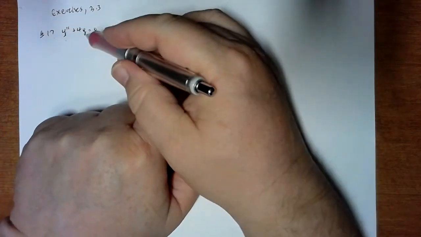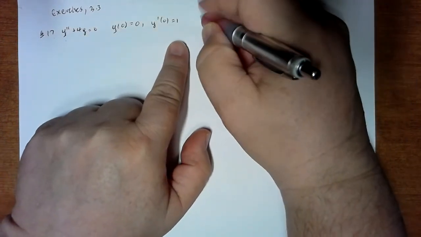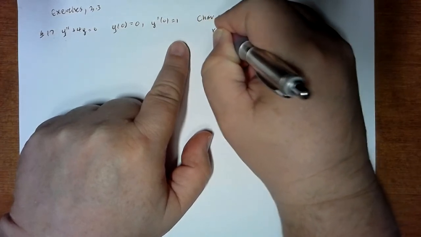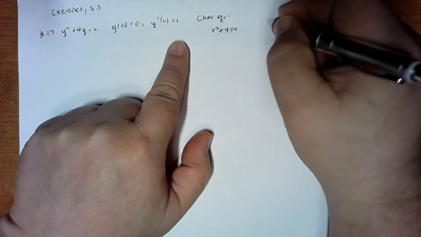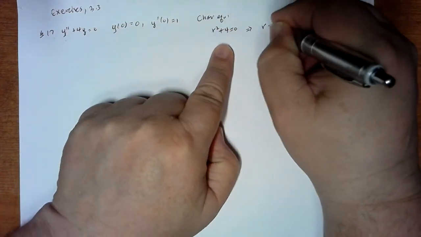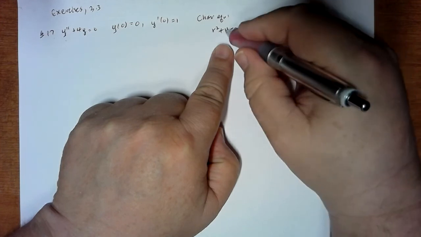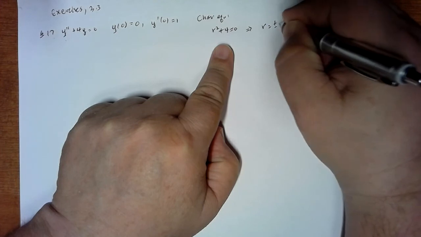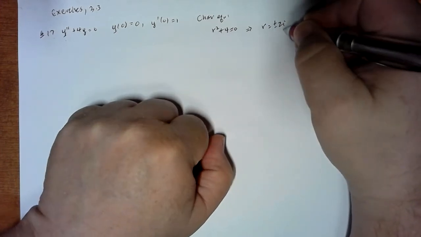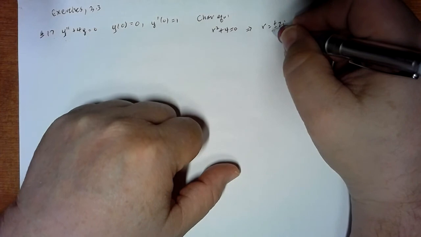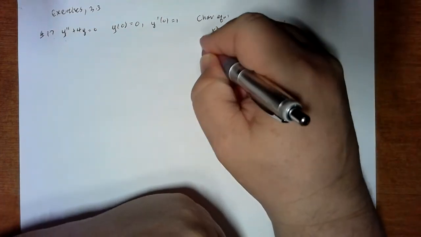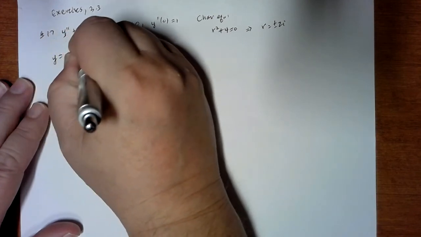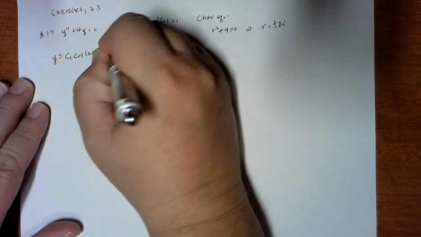Okay, and as with all these differential equations, the very first thing we do is write down the characteristic equation and solve. So in this case we have r squared plus 4 equals 0, and therefore r is equal to the square root of minus 4, so that'll be plus or minus 2i, right? And notice that this is pure imaginary, so alpha equals 0 here. And so my general solution is going to be c1 cosine of 2t plus c2 sine of 2t.